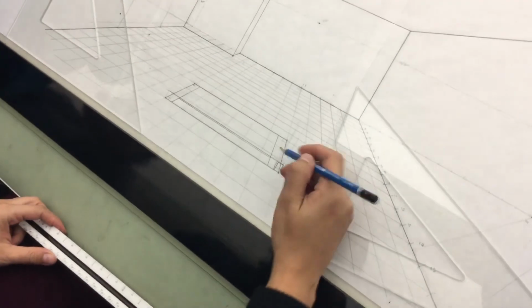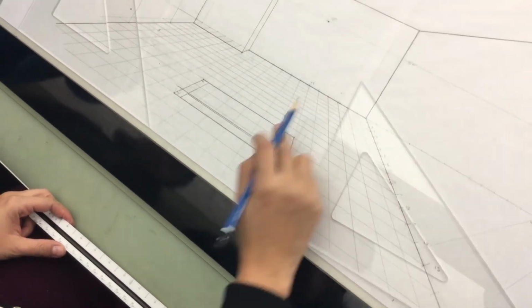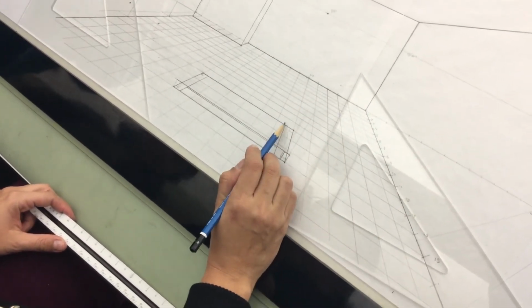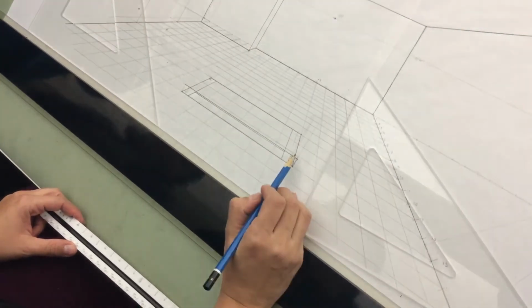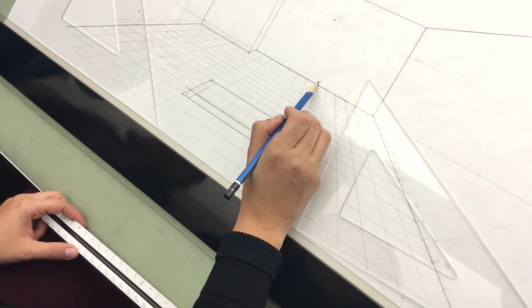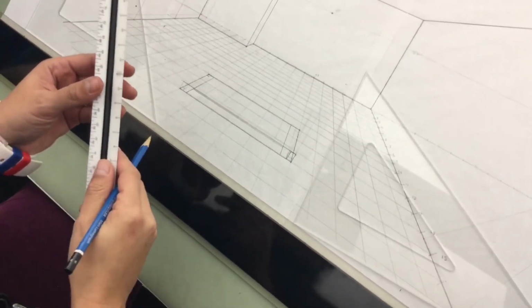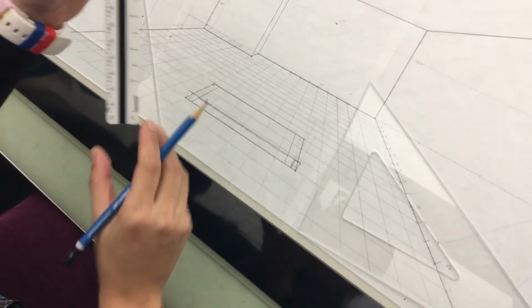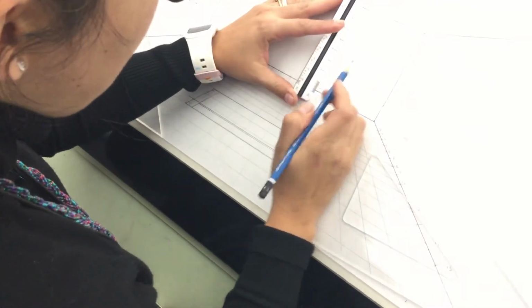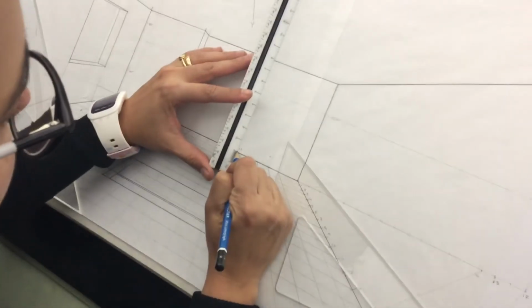My armrest starts also here. It's here. I can take another line, but why if it's the same as this? Okay, so why should I draw another line? It's not necessary, okay? So I'm going to go here and measure 2 feet. Why?